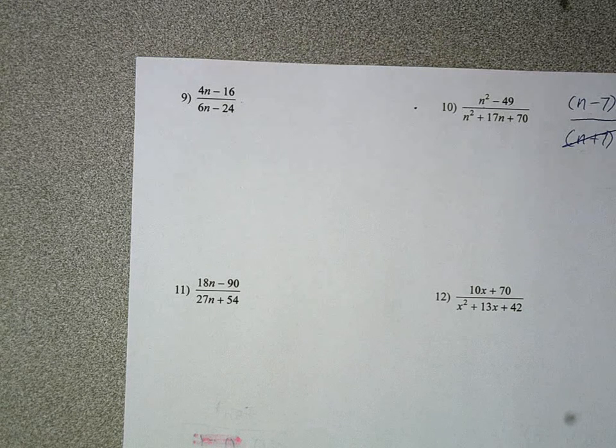We'll go 6 times n minus 4. That's really close. You can actually take a little bit more out. You take the 4 out, and you'd be left with just n minus 4. Does that make sense? You take the 4 out of both of them. You take a 6 out, there's no 6. It's just n minus 4. Does that make sense? And now I'm going to talk with you guys about something.